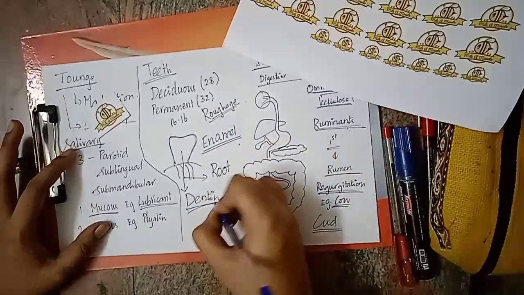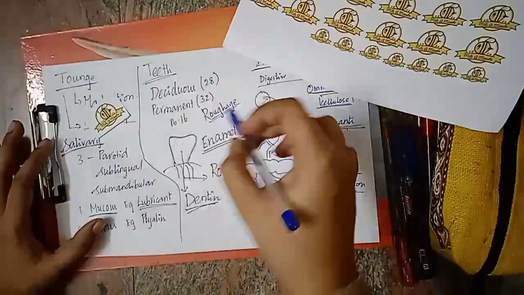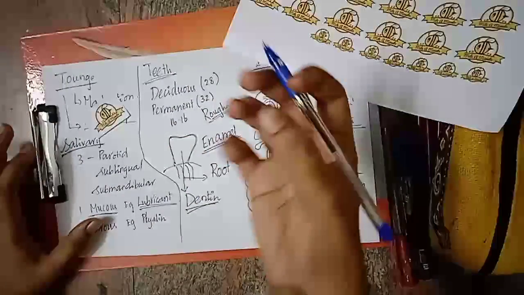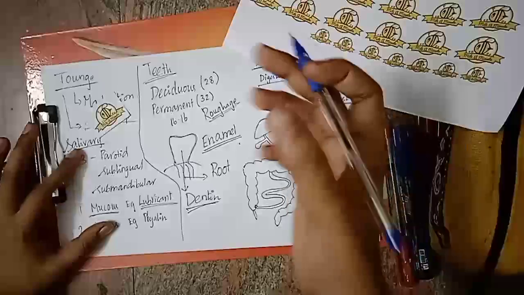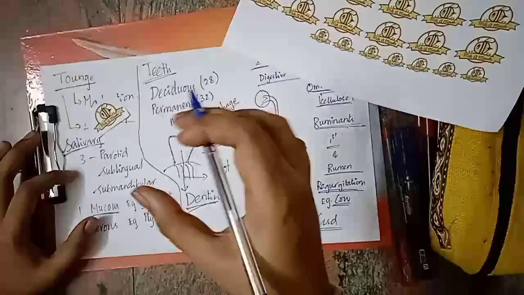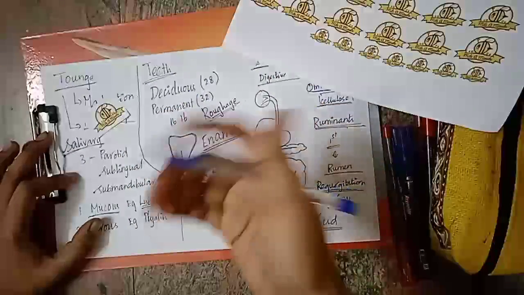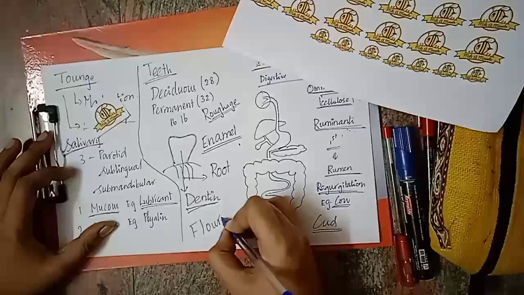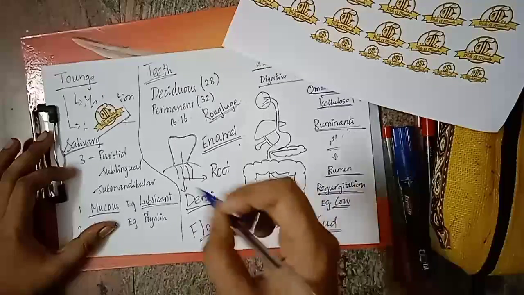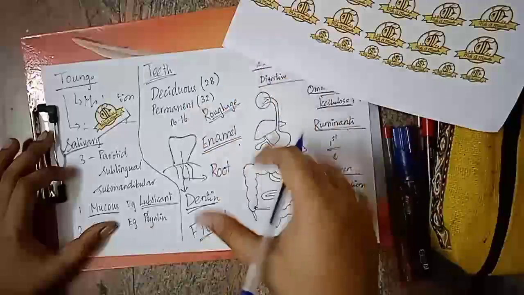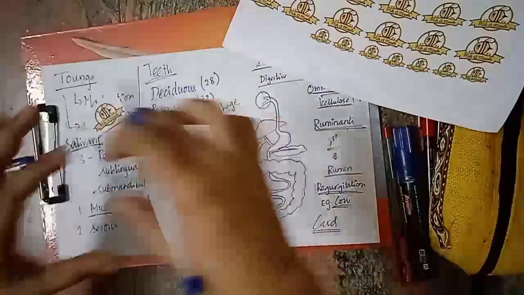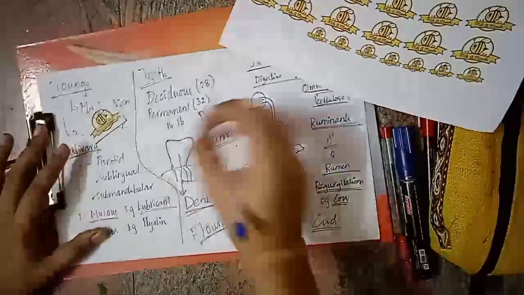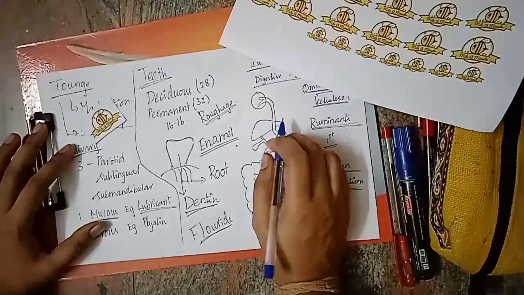These are the things relating to teeth. So we should keep the enamel clean to obtain a white color, and by using fluoride toothpaste, we can strengthen the enamel. And then the permanent teeth can be divided into certain pairs.